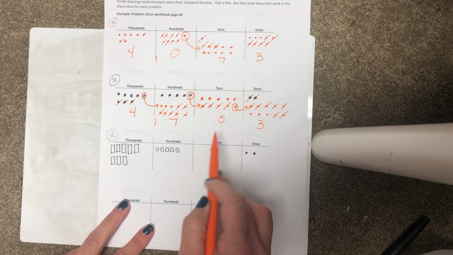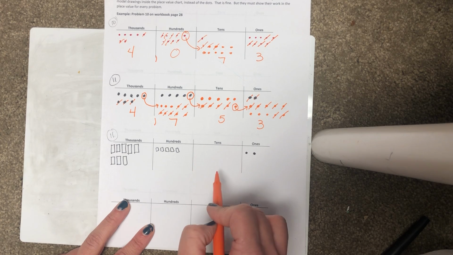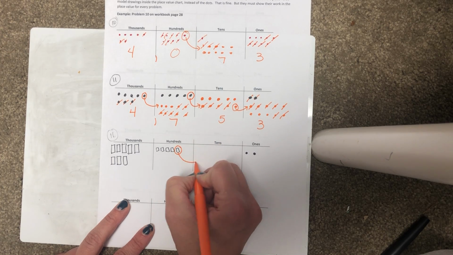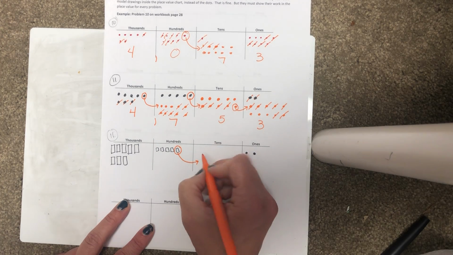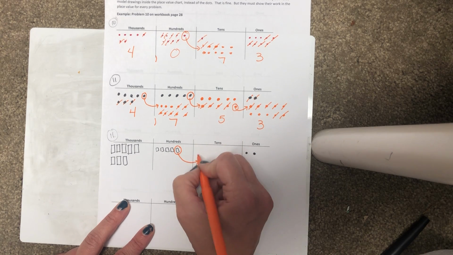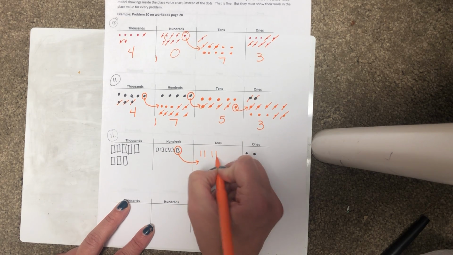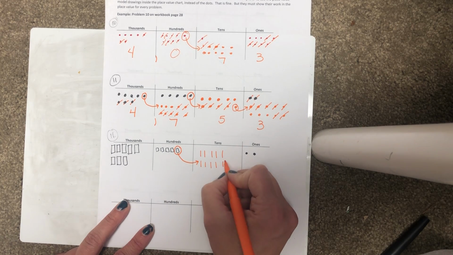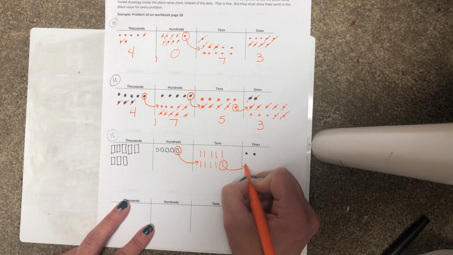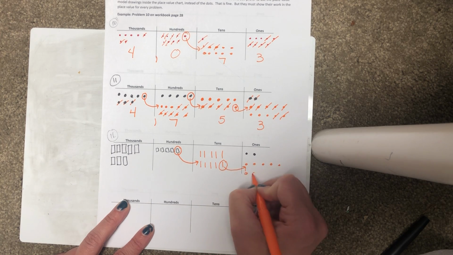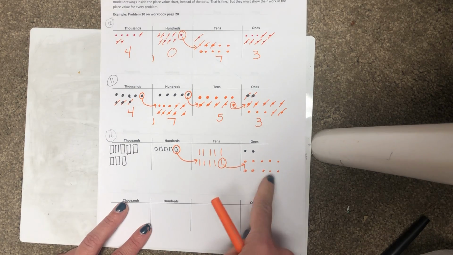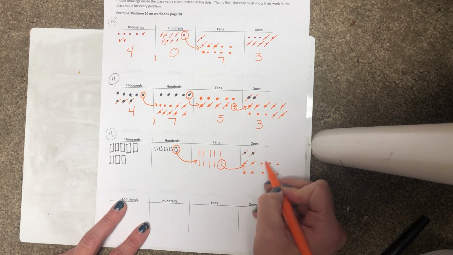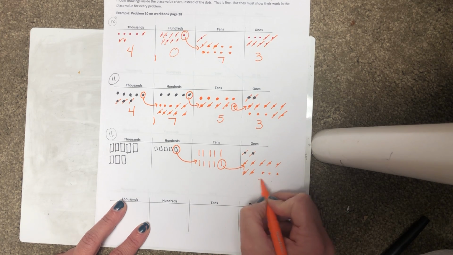We cannot do that. We cannot borrow from the tens because there's nothing here, so we're going to go borrow from the hundreds. We would still circle it and ungroup it into here. But instead of doing the dots, we're going to do quick tens. 1, 2, 3, 4, 5. Then we can borrow a 10 and ungroup it. Now we can subtract 9 ones. And we're still left with 3, just like up above.